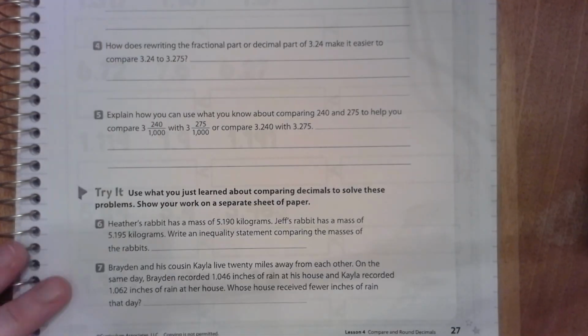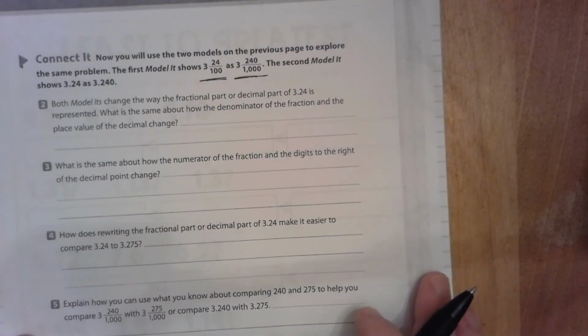So the next one. Okay. Both model it, change the way the fractional part or decimal part of 3 and 24 hundredths is represented. Right here. That's what they mean. Right up there. Sorry you can't see that. That's what they mean.